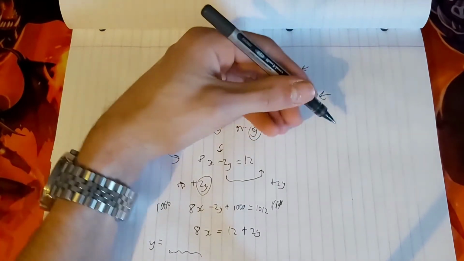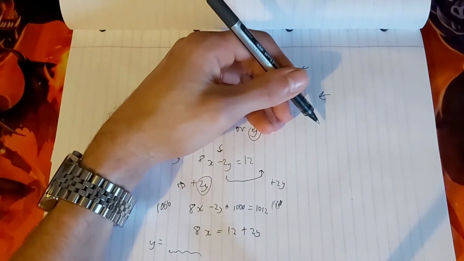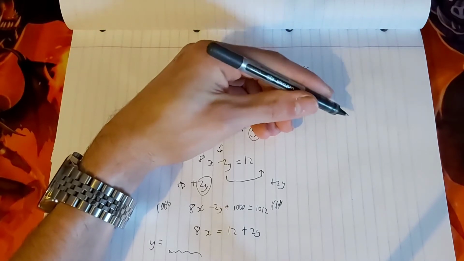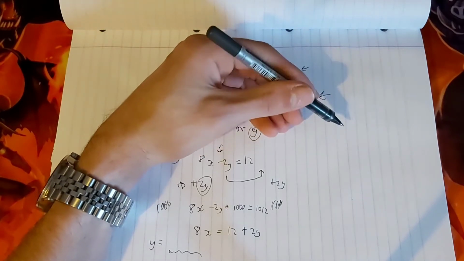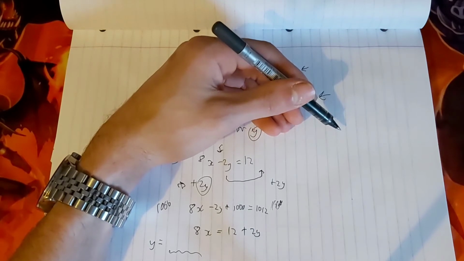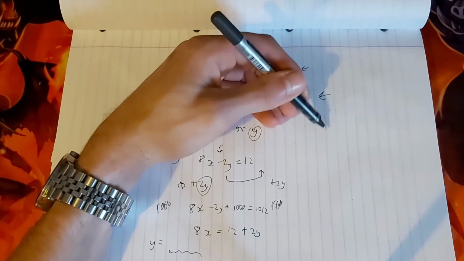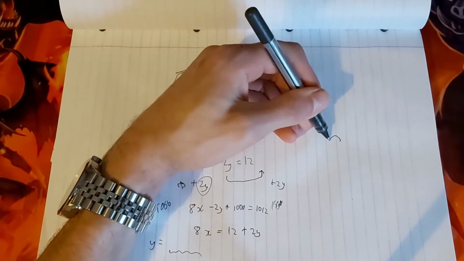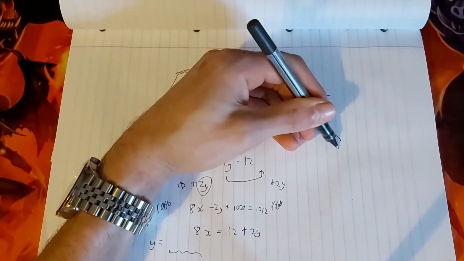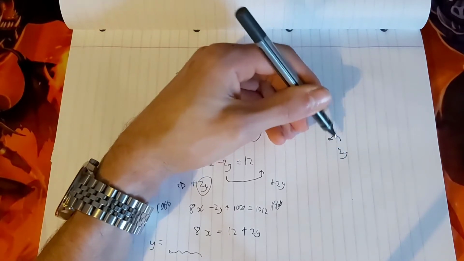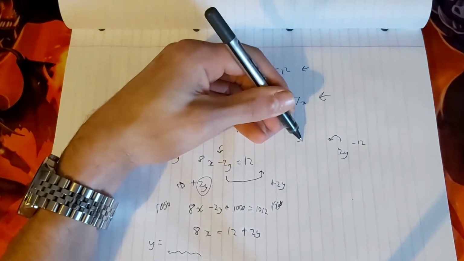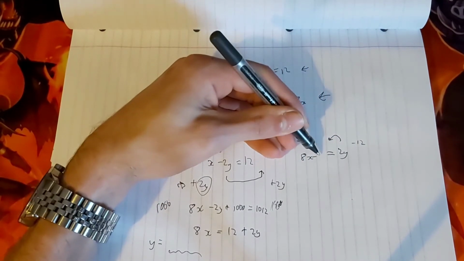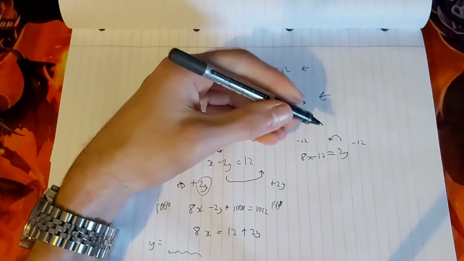So we need to do two more things, okay? We need to somehow either divide by 2 or minus 12. Doesn't matter which order we do it in, we get the same fucking answer, okay? Why are we going to do either of those things? Because if we minus 12, the 12 is no longer on the same side as the 2y, okay? So minus 12 equals 8x minus 12 equals 2y.